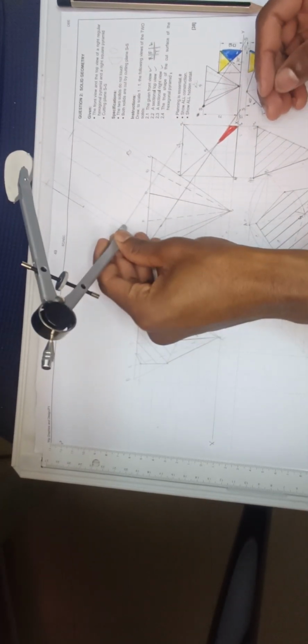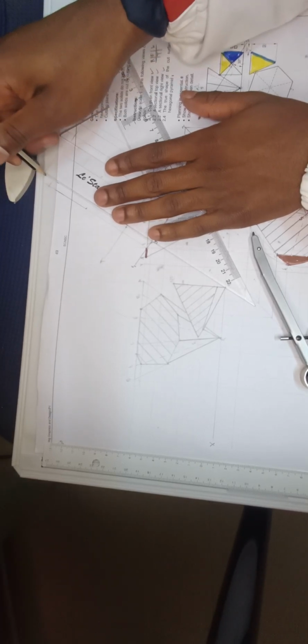Okay, then I'm going back on this one, extending my compass until this point, standing on XY. Okay, I also need to extend this line here when it's cutting here. Okay, and then I'm only left with 1, 2, 3 points.